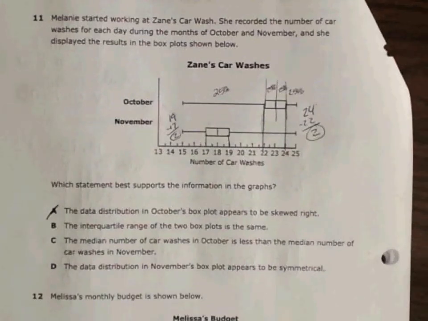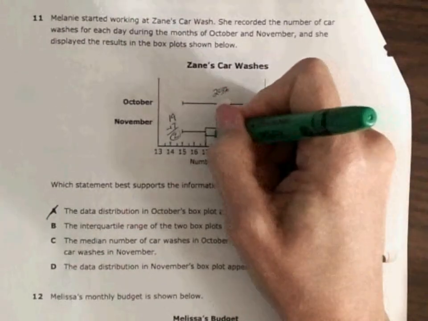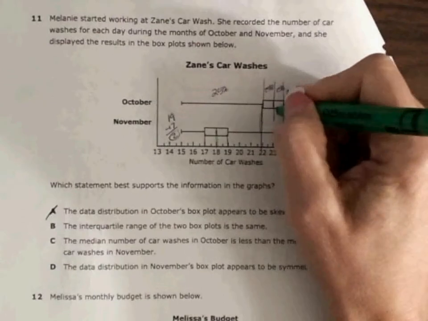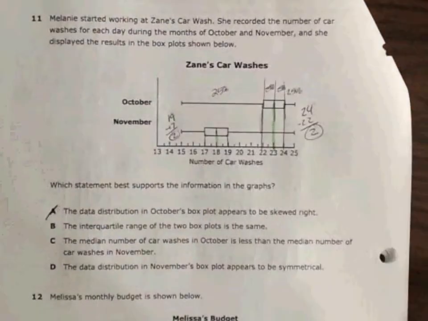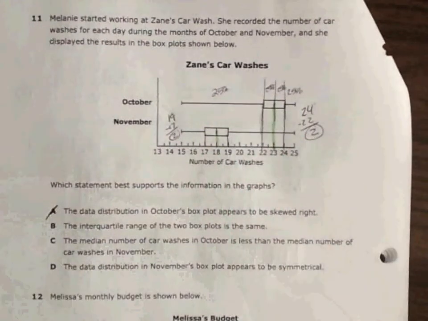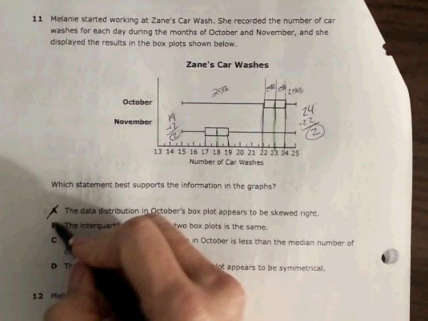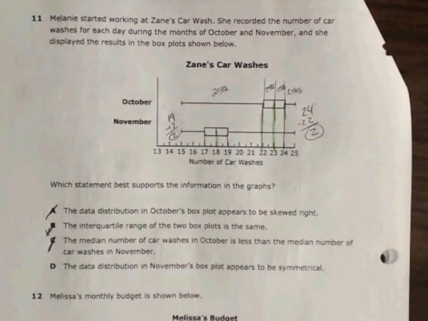The median number of car washes in October is less than the median number of car washes in November. Remember, median is the line in the middle of our box, or our quartiles. So November was 18, October was 23, so October is greater than November. Next, the distribution of the box plot is symmetrical.